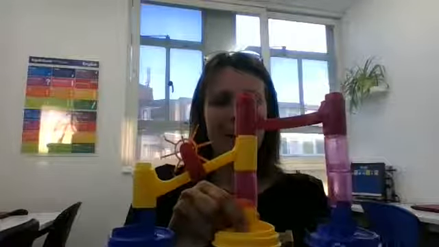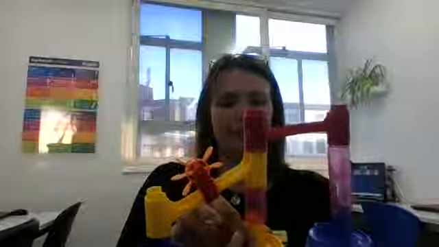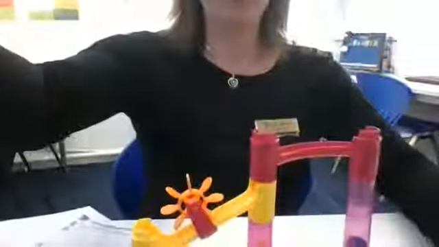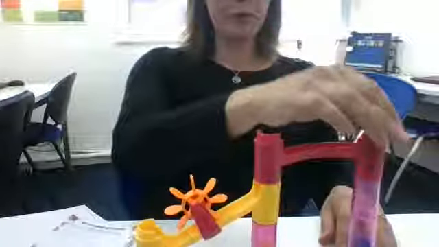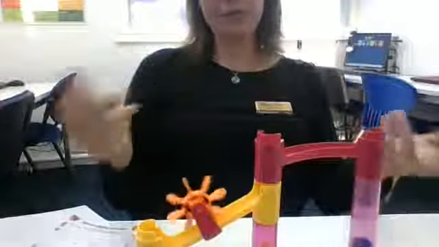So you get these in lots of different bits, and children have to build them. I knew that was going to happen. The children have to build them, and as they're building them, they need to work out how the marble is going to flow down through the track. So I'll just bring this down a little bit. It might be easier than holding it up. Here we go. Okay, so I put the marble in one end, goes through to the other, and comes down.